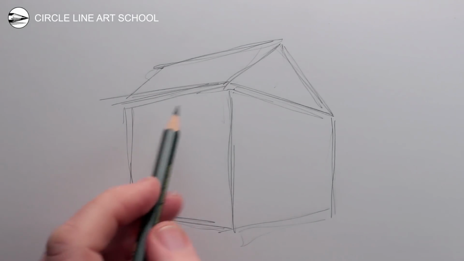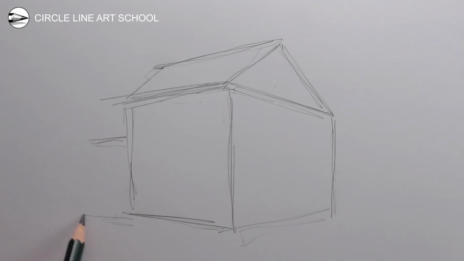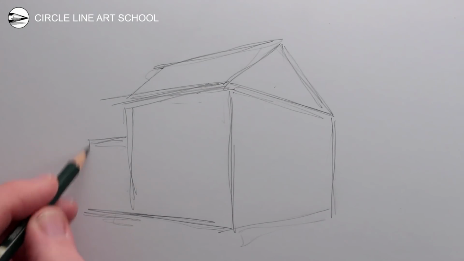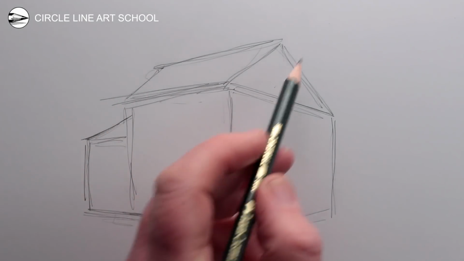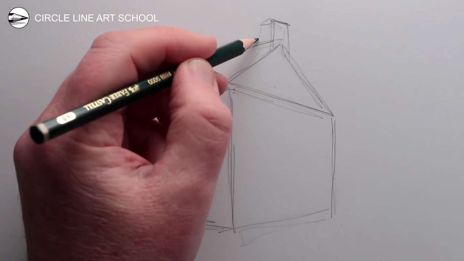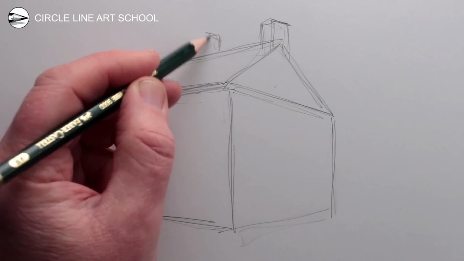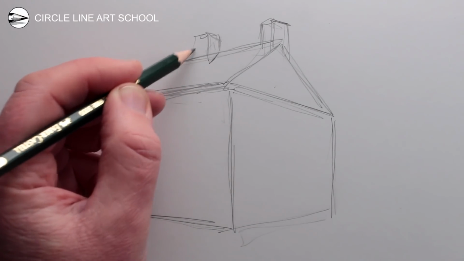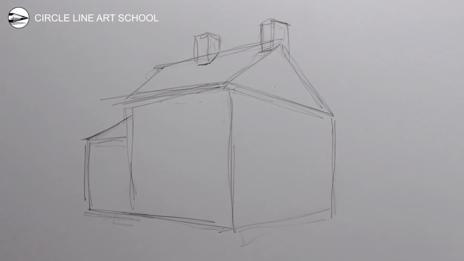Next we can draw an extension on the left of the house, and to add a roof to this, just use the left angle of the main roof. Now we can add a chimney or two cuboids. As they intersect the roof, the base of the chimneys will just be the same angle as the angle of the left-hand side of the roof.